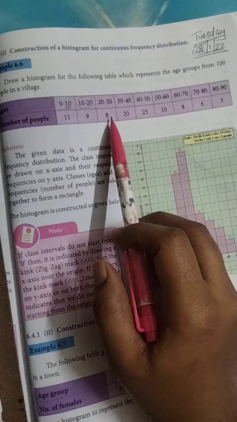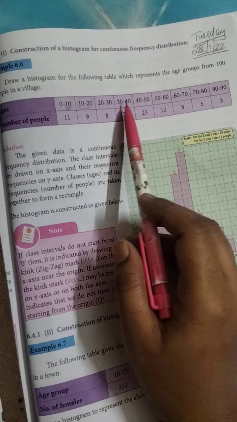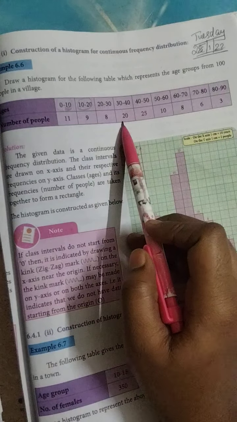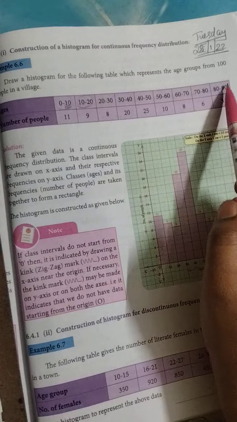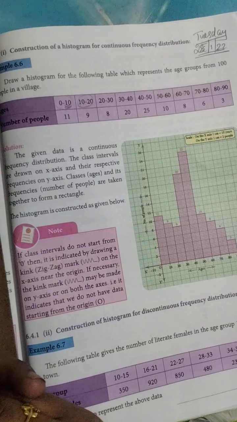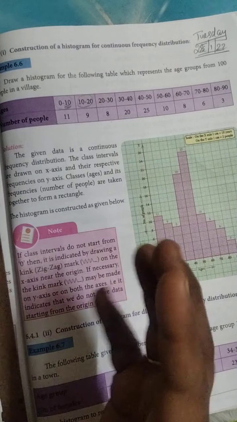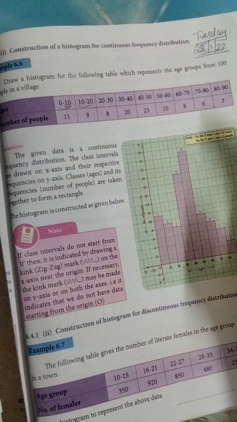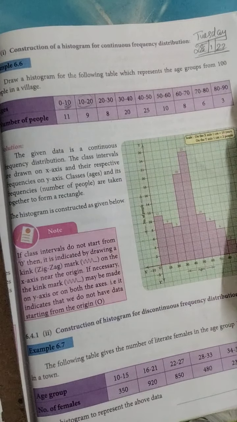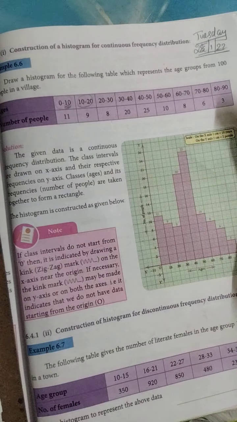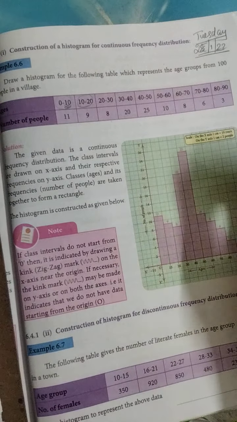20 to 30 ages, how many members are there? Then 30 to 40 ages, how many members are there? Likewise it moves on to 80 to 90. So after that 90 no one is there. Okay, so that alone they have represented there. So first of all we are going to do that graph sheet.